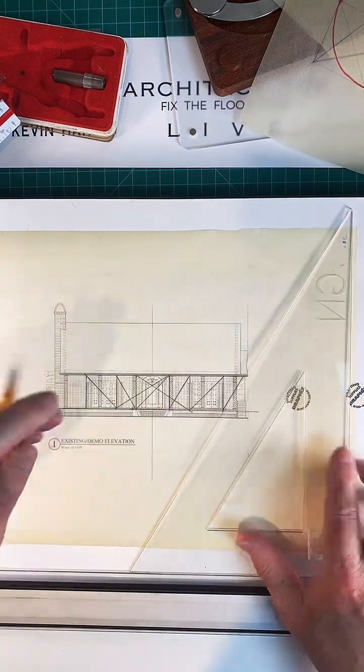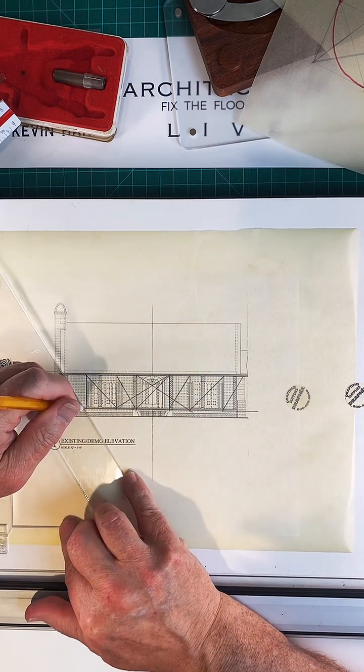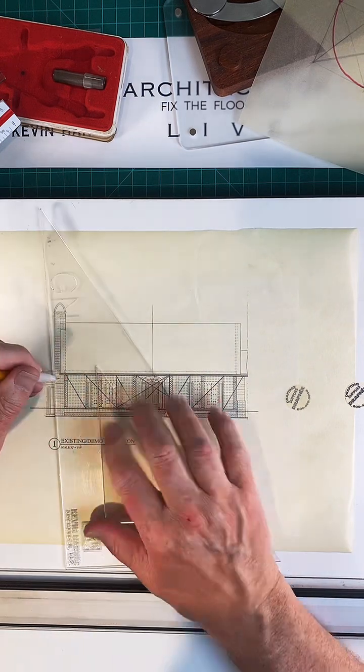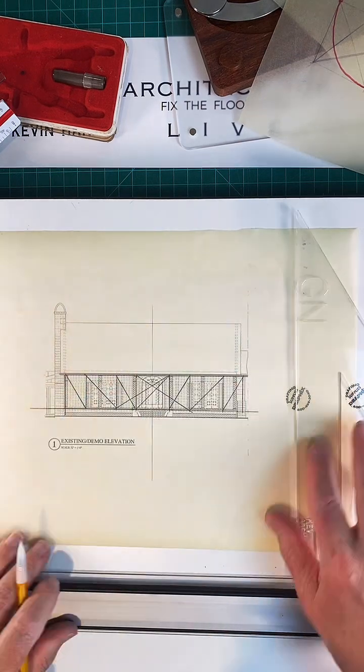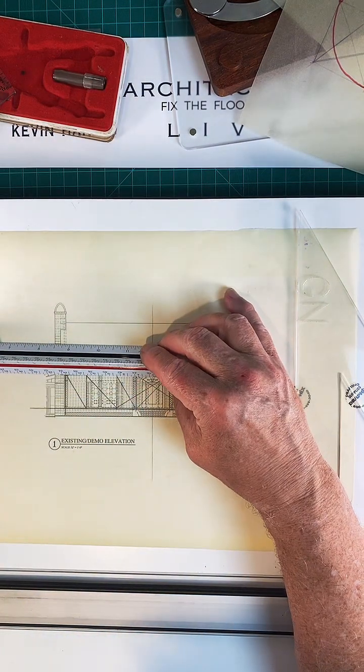And so if I do this and this, what I've ended up with is, I'm off just a hair here. Let me see.